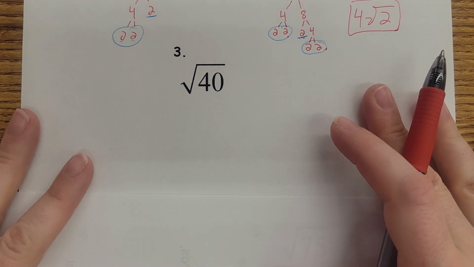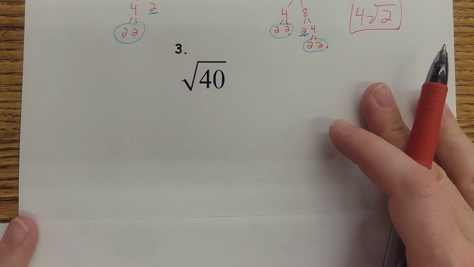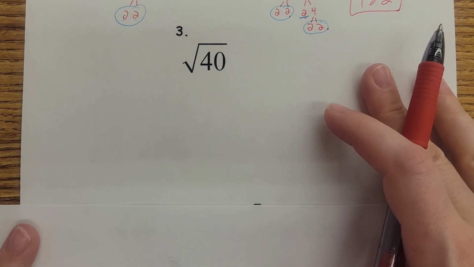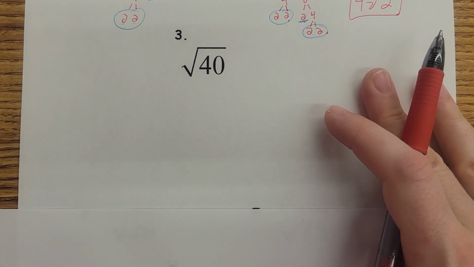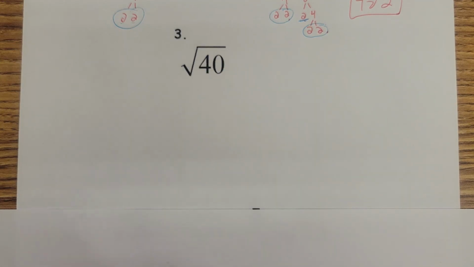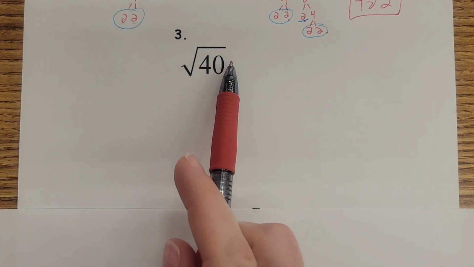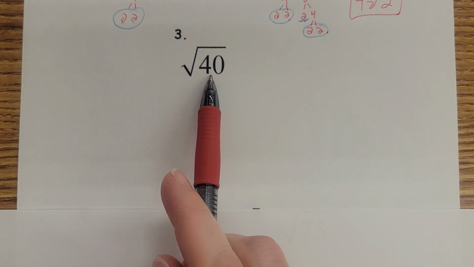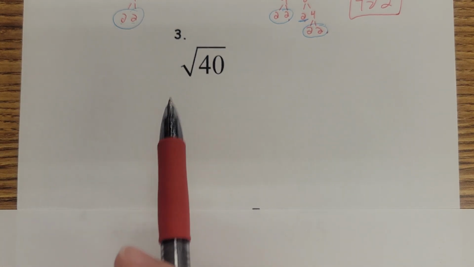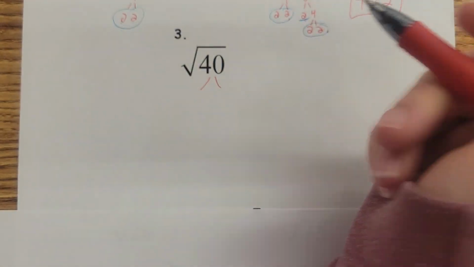All right, problem number 3, let's try it again. One of my teacher friends refers to this as radical prison, and I love this example. The radical is a prison, and the radicand is trapped in prison. Let's see who's in the prison here.